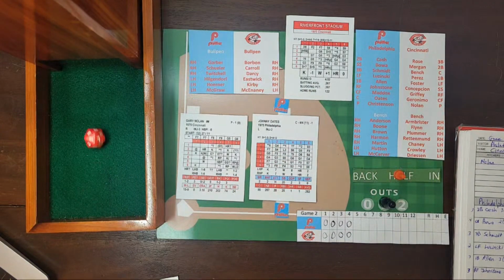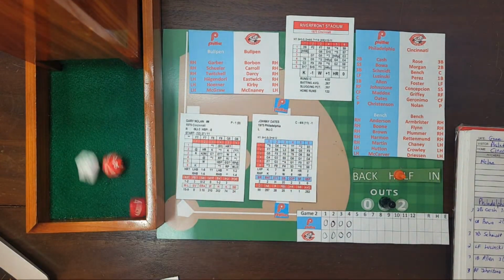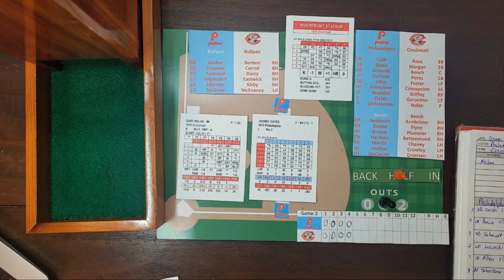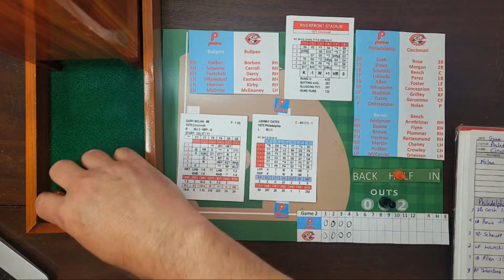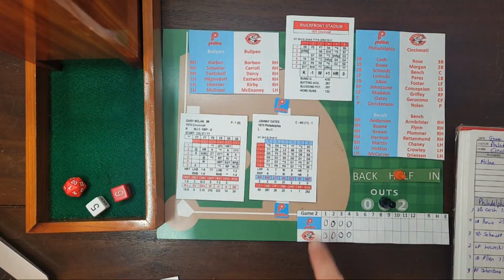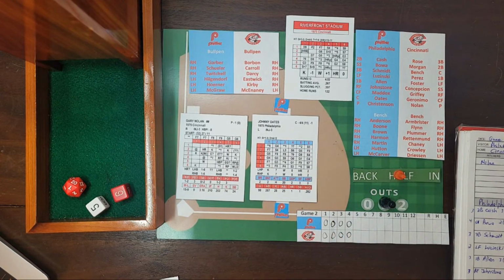Strategy roll. Nothing happening. Nolan to Oates, 4-1. He's not tired, so there's no single there. Whoop, the red die didn't make it through. Let's re-roll that. 6-5, single to left field for Johnny Oates. How about that? Now, Foster's got a good arm. Foster is a -1 arm.